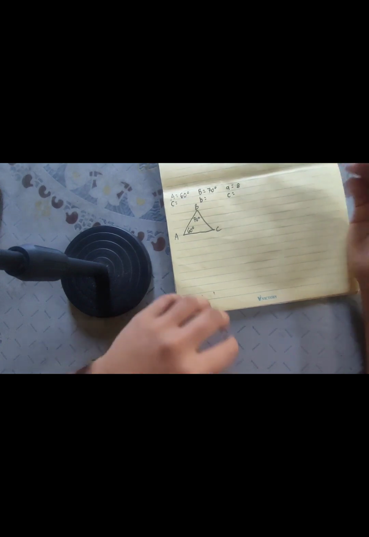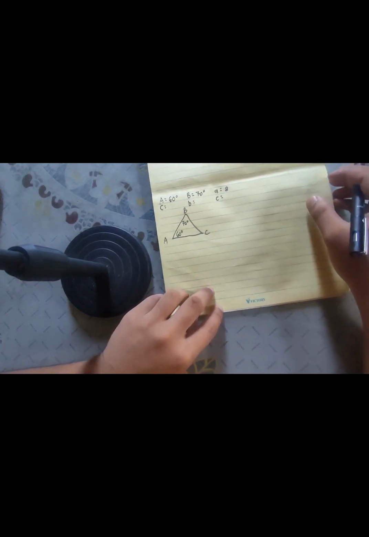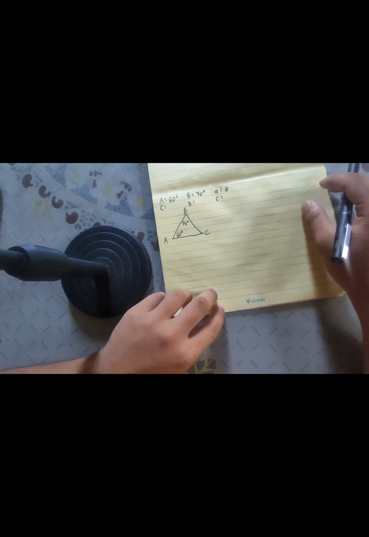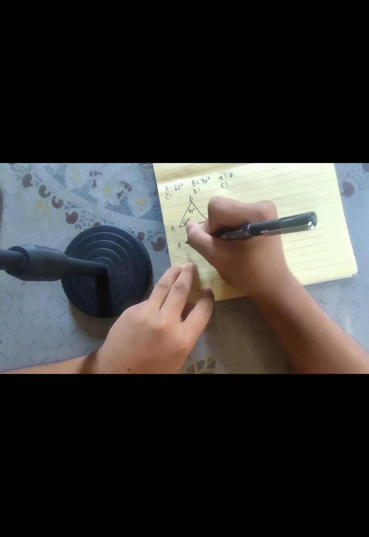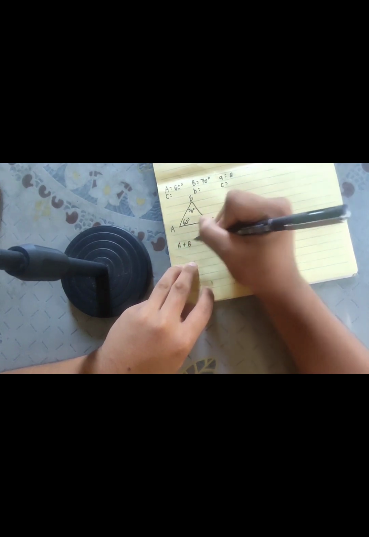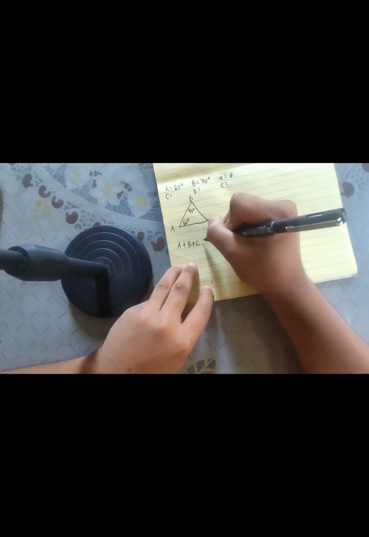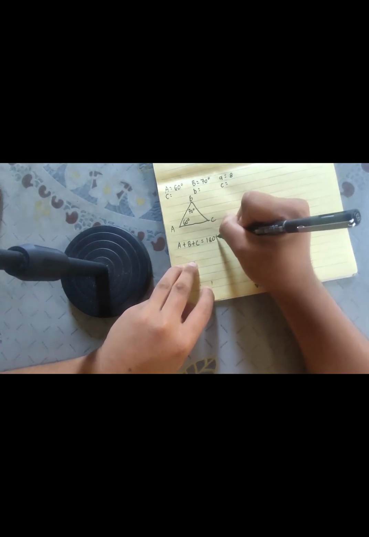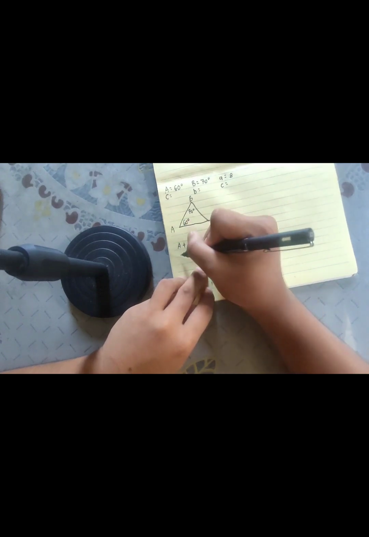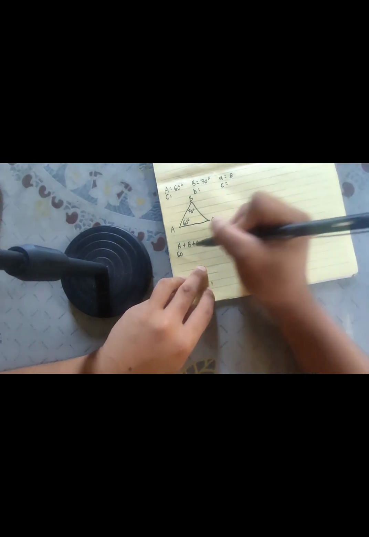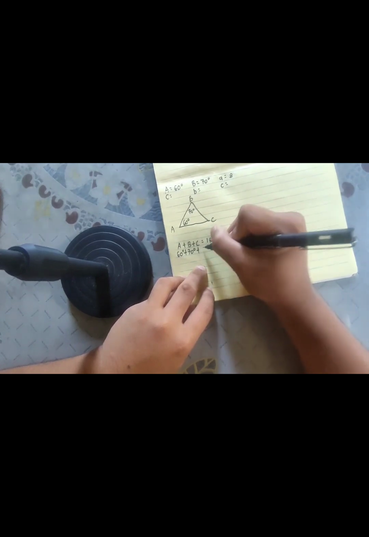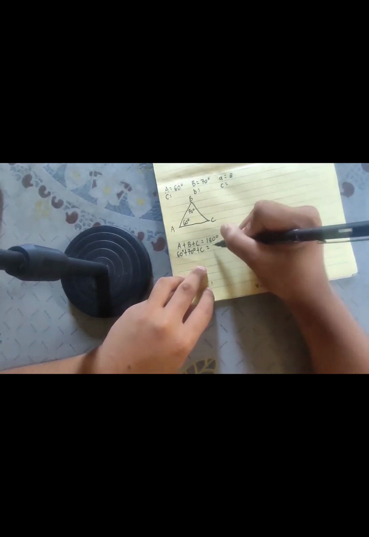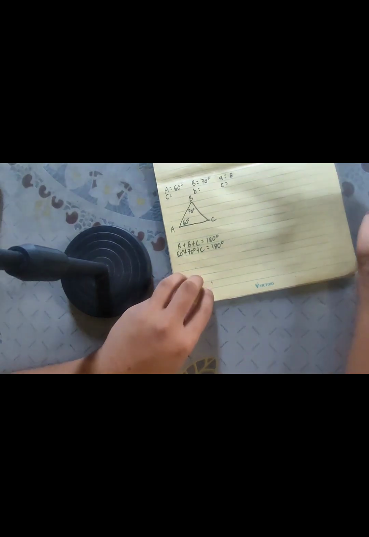As I said before, the angles of a triangle always add up to 180. So we're gonna have angle A plus angle B plus angle C is equal to 180 degrees. We're gonna substitute what is our A. So we have 60 degrees plus what is our B. So we have 70 degrees plus the missing angle is equal to 180 degrees.